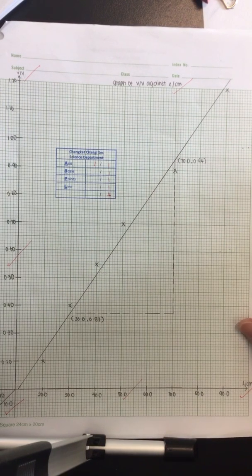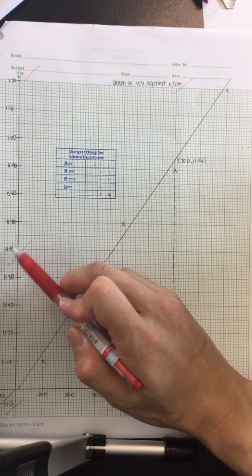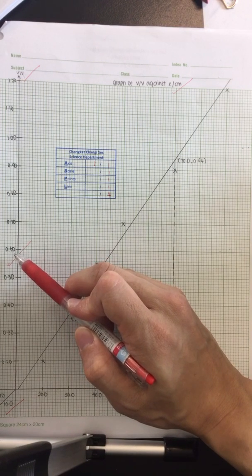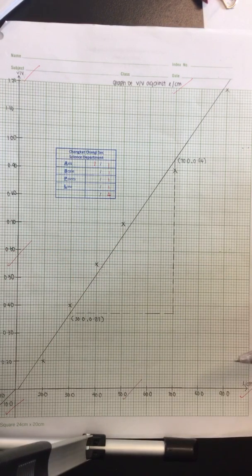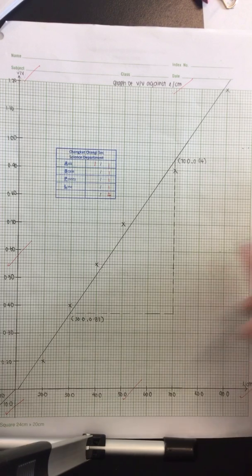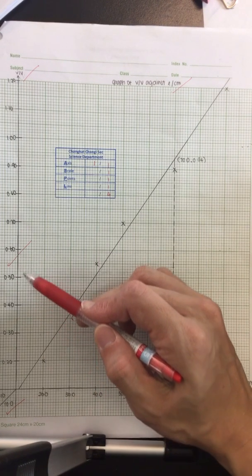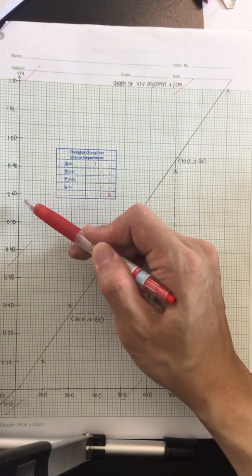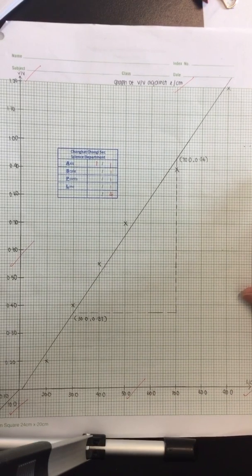Now some of you, what you're doing is this. When the number of decimal places here is 2, your table says 1, so it's different. Then you will not get a mark. Or some of you have 1 decimal, 1 decimal, 1 decimal, then suddenly you have a different decimal place. So you must be consistent.